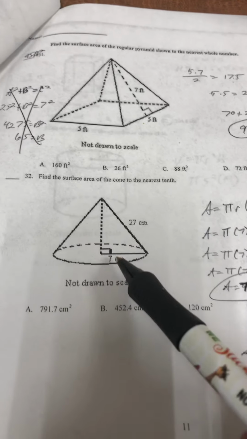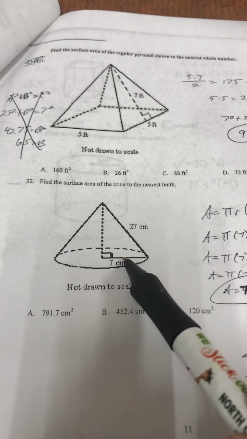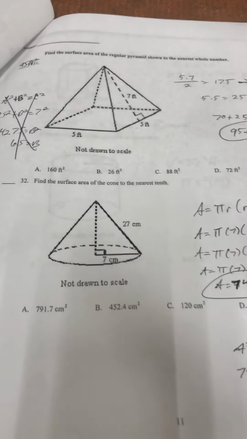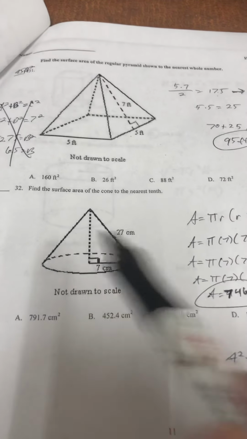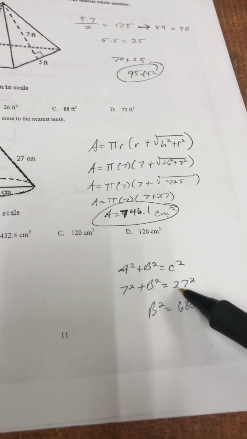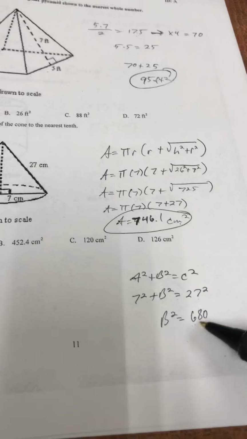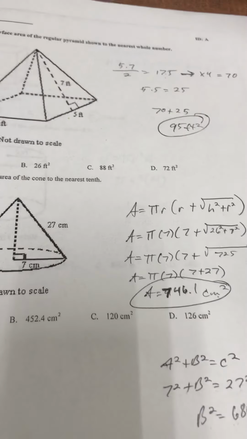What this was, a squared plus b squared equals c squared, because we have Pythagorean's theorem here, because we have a right triangle in there. And so that's what this is down here. And you had to just basically take 27 squared minus 7 squared, you got 680. Square root of that gave you the 26.